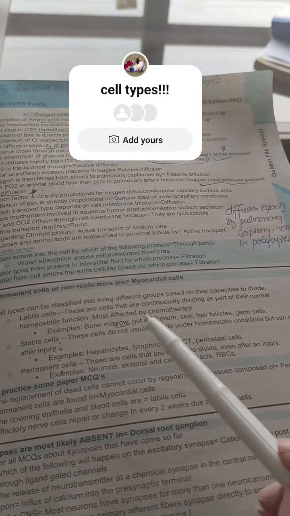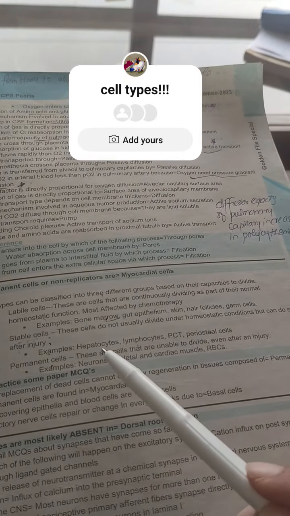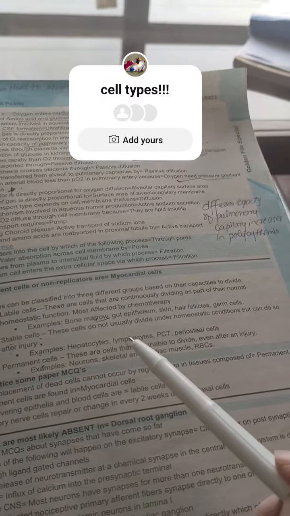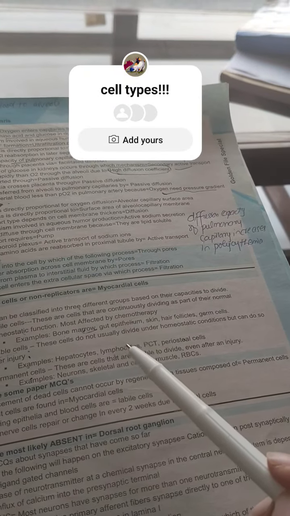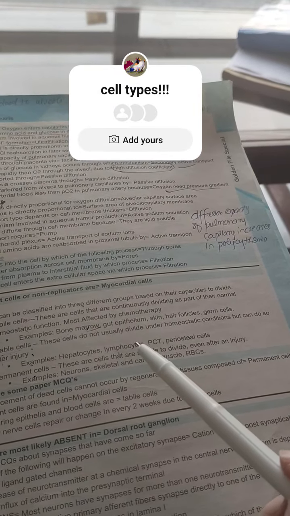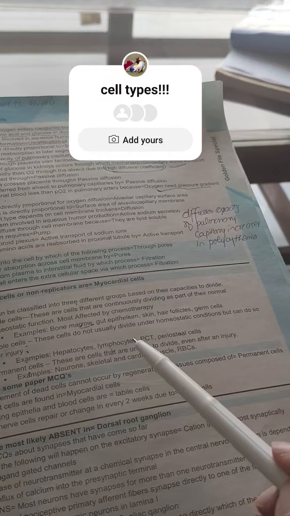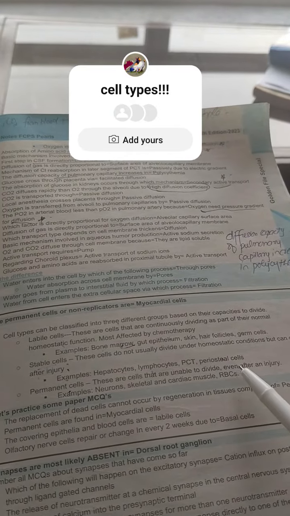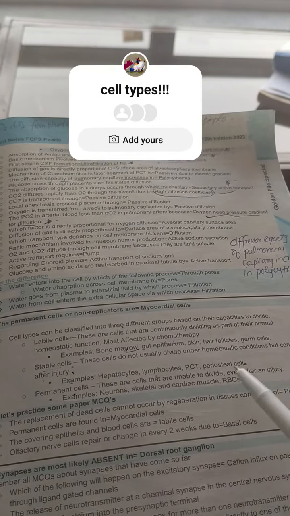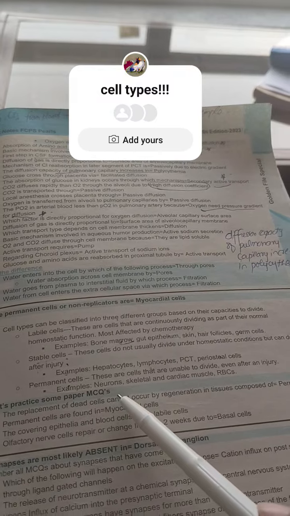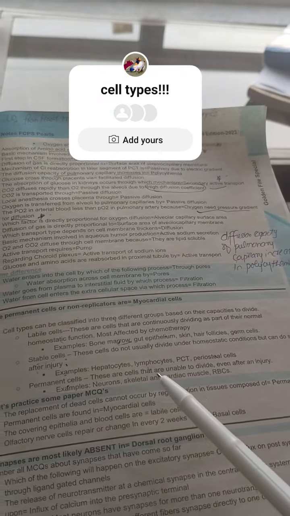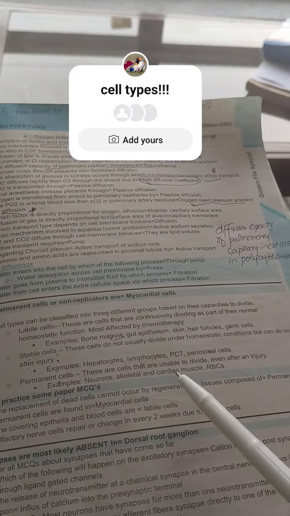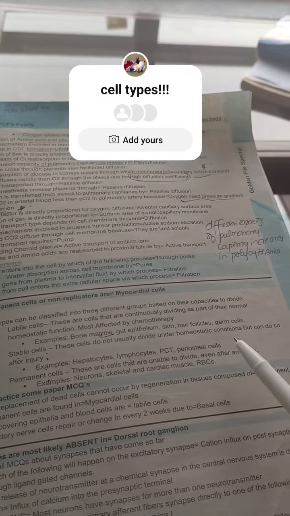Stable cells can divide after an injury, but the permanent cells are the type of cells that are unable to divide. They do not have the cell structure, they do not have the DNA, they do not have the RNA to divide. So even after injury they do not divide. These include neurons. We know neurons cannot divide. Then come the cardiac cells. Cardiac cells cannot divide, RBCs cannot divide, and skeletal muscle cells cannot divide.